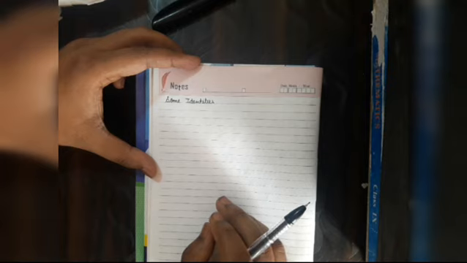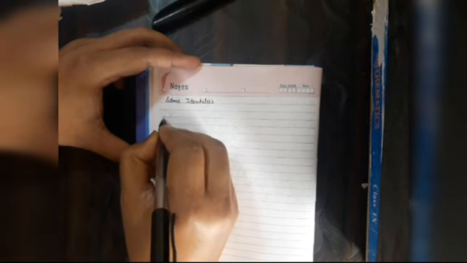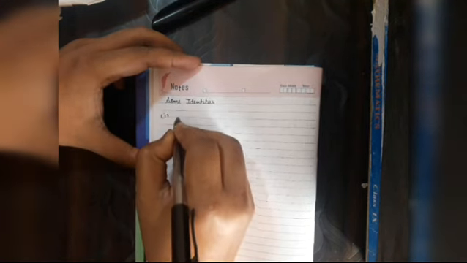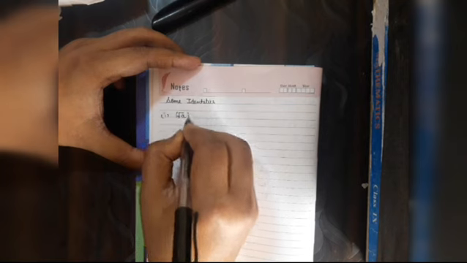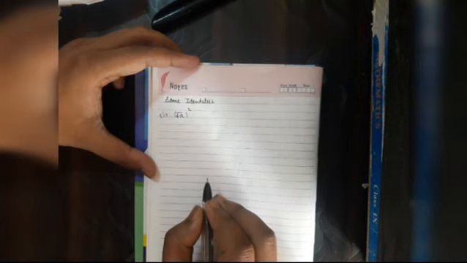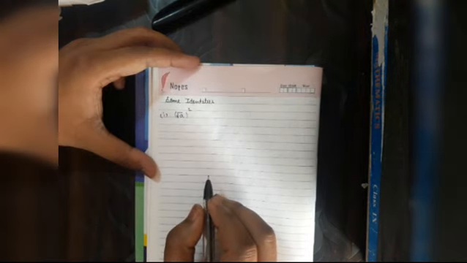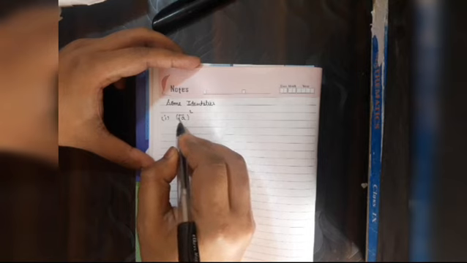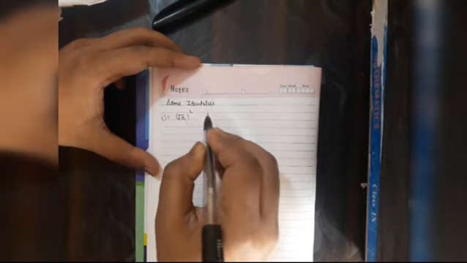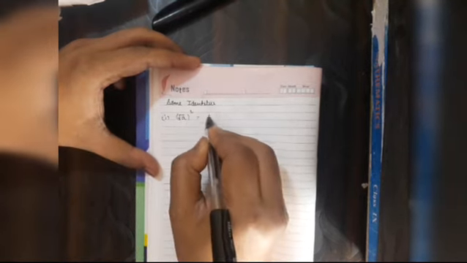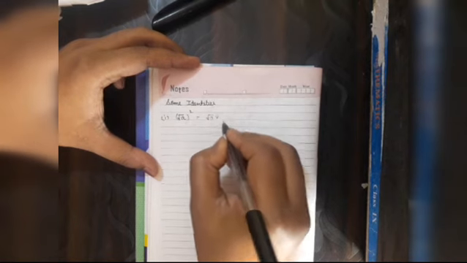Some of the identities we are going to discuss here, like root a raised to the power 2. Children, in the previous classes you all learned exponents and powers. If we have root a squared, it means root a into root a.